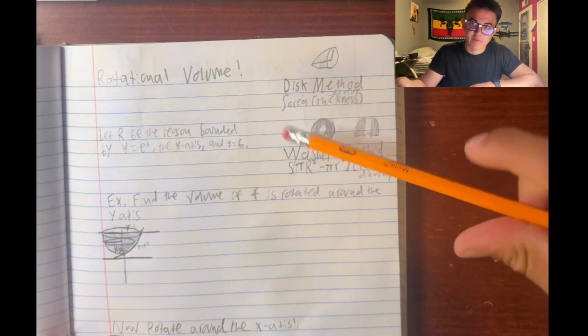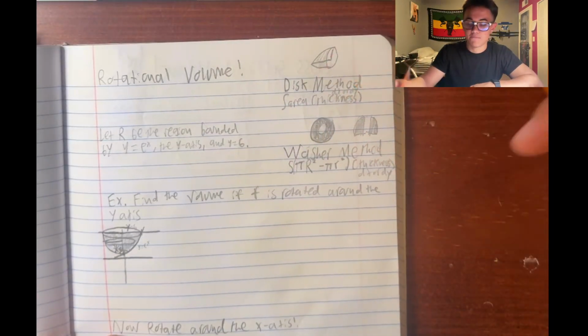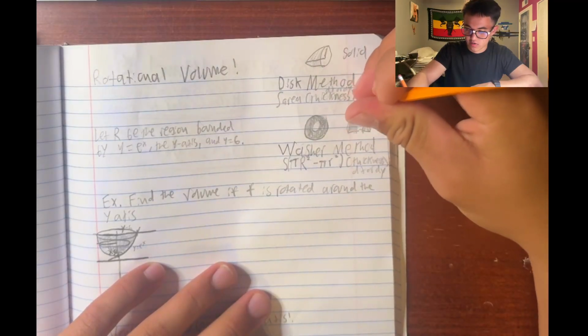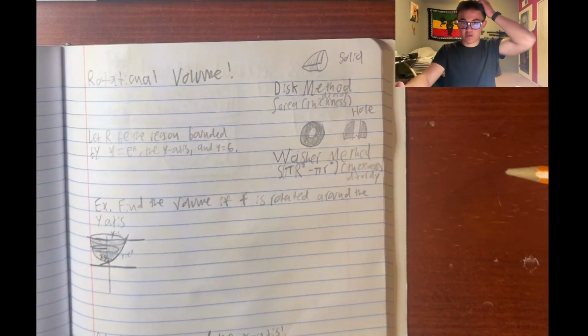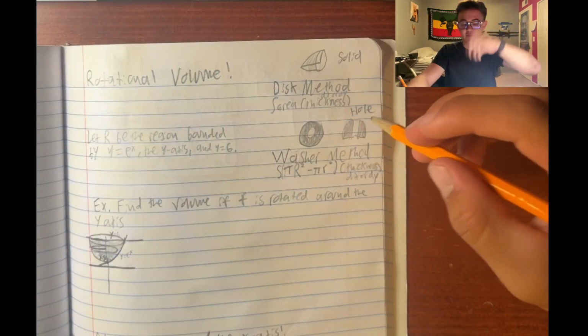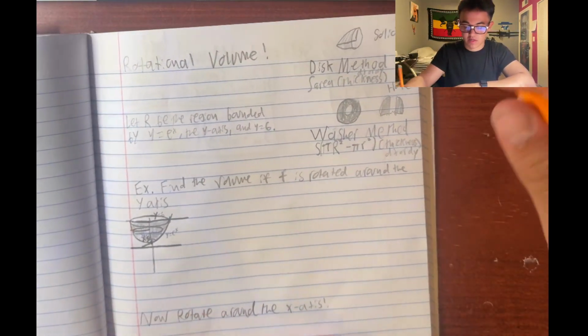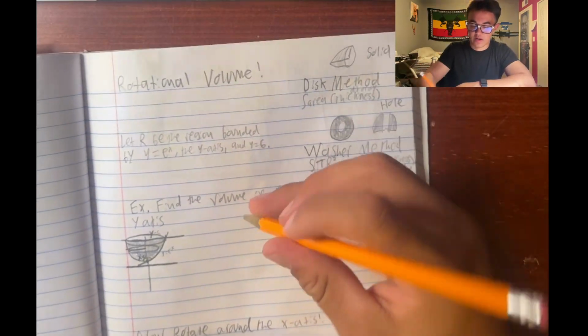So basically the disk method is for when things are solid. So let's say I'll just put solid, and then here hole, and so the washer method is when things have a hole in them, or something like this. Since this one is a solid, there's no hole in it, we're going to be using the disk method. So let's write out our formula.